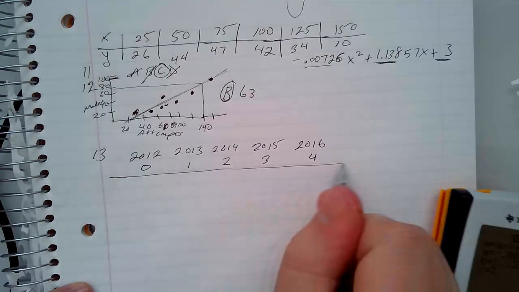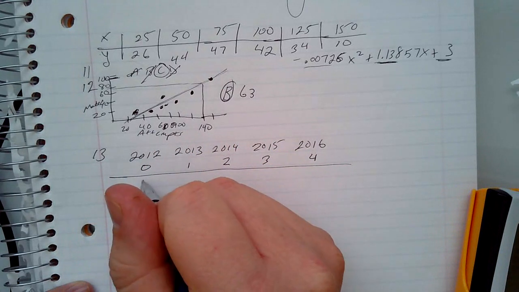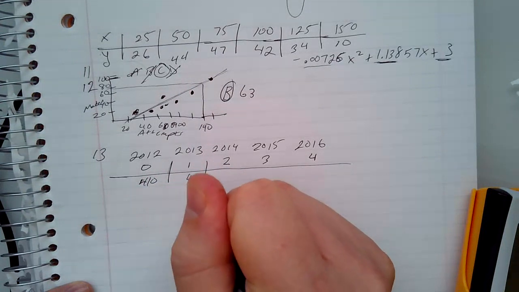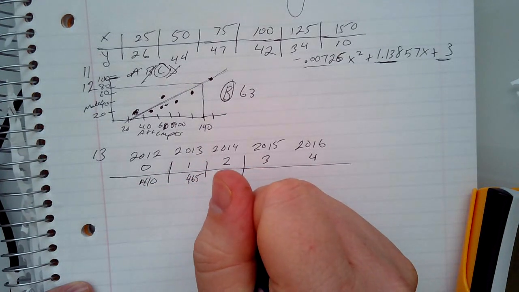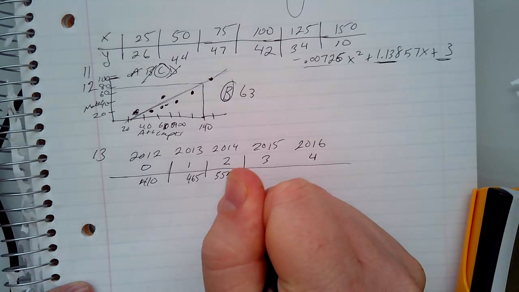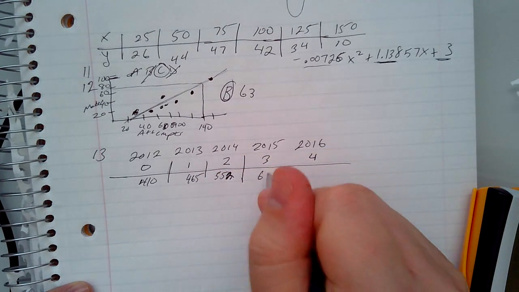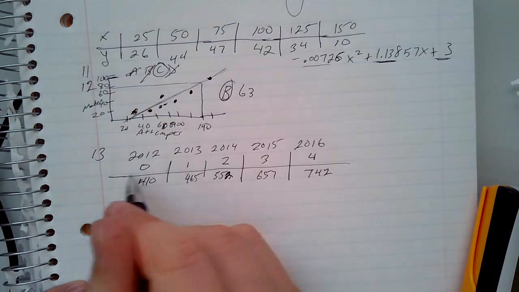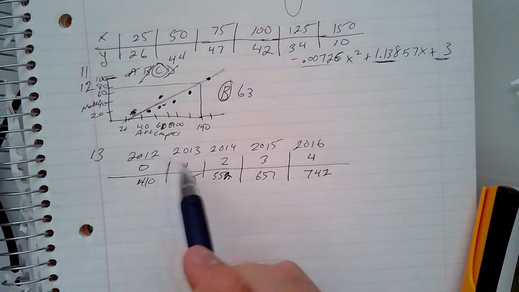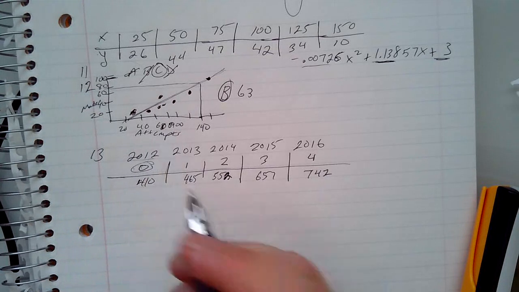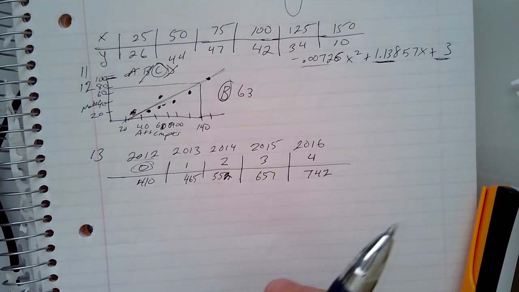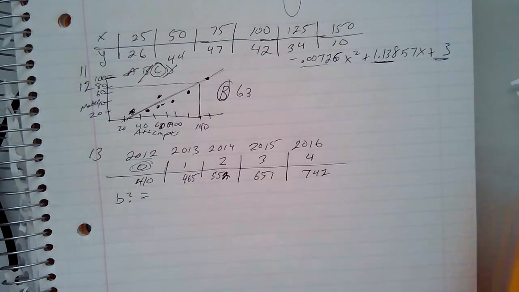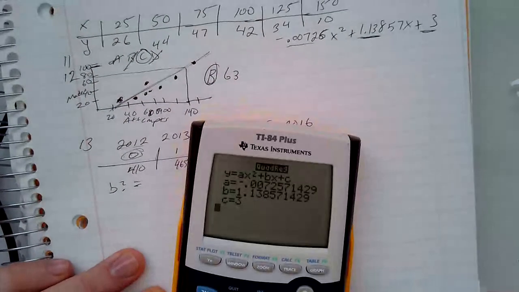And to go along with that, we would do 410, 465, 552, 657, and then 742. So that's the real information. We're not going to put in 2012. We're going to put in year 0 because they said that's when it starts. It says it's looking for the coefficient of x, not x squared. So really we're looking for b. What is b? This is what that real question is. So let's do it.